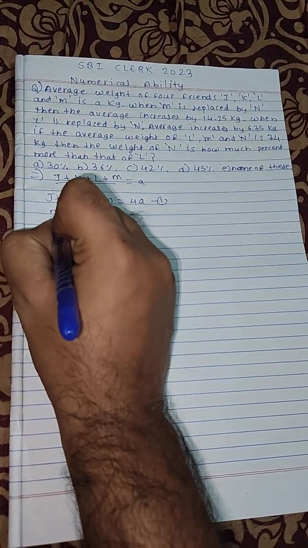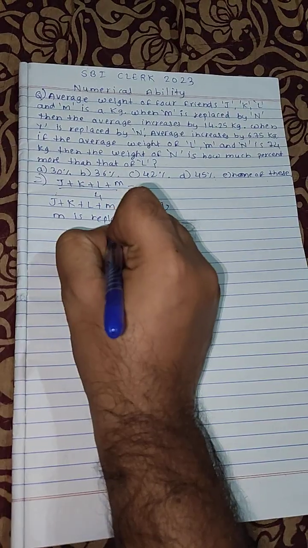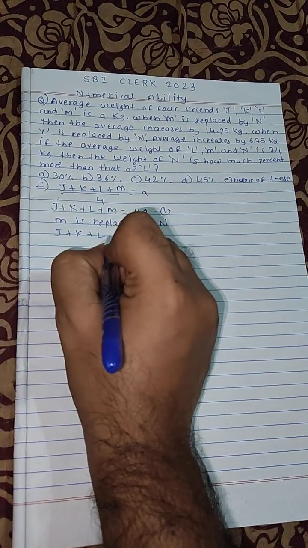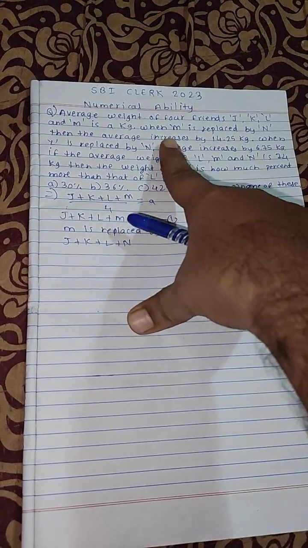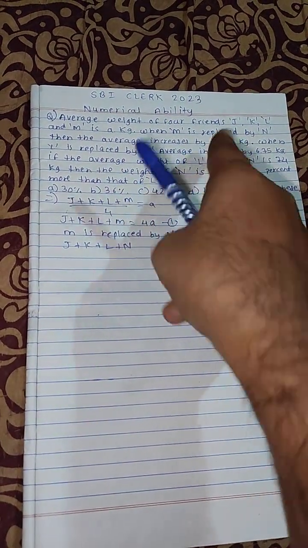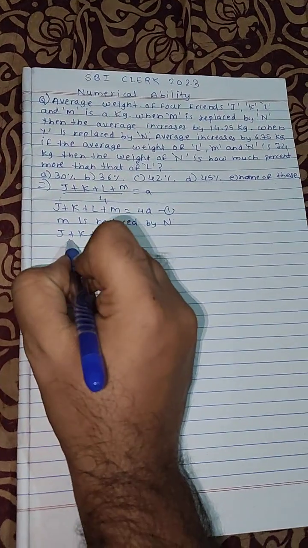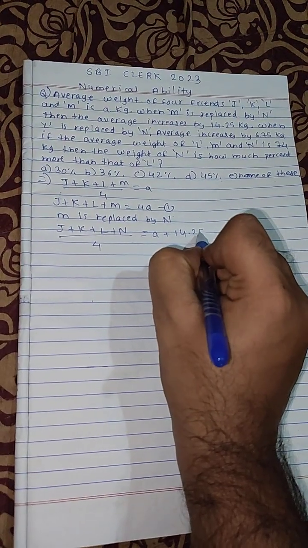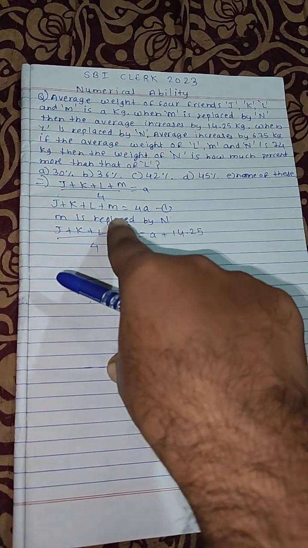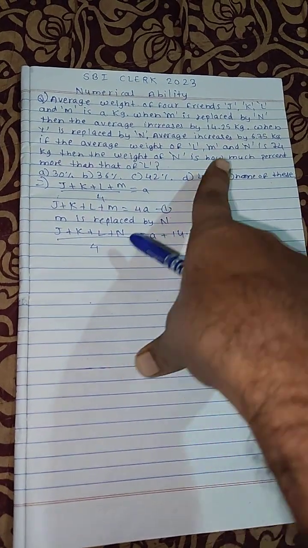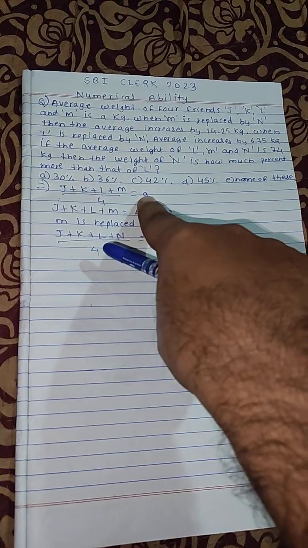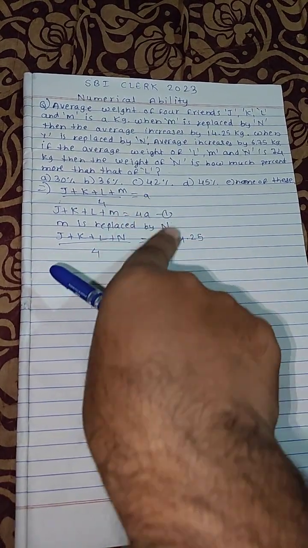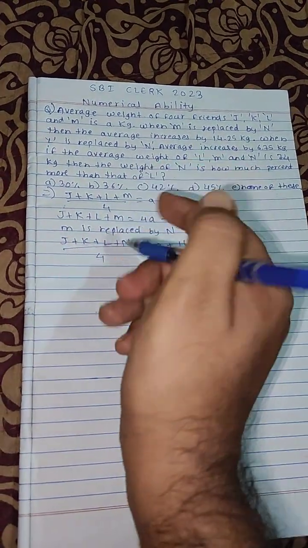Initially the average was A; when M is replaced by N, the average will increase by 14.25 kg. So again we will solve this.